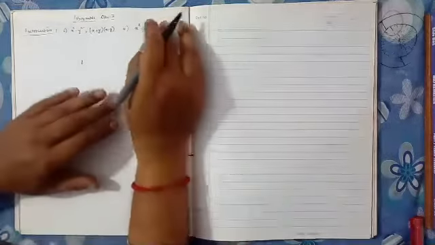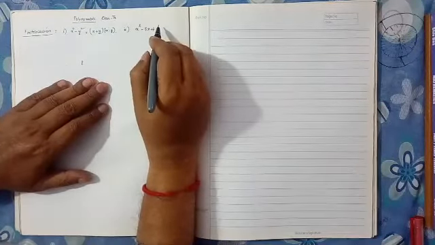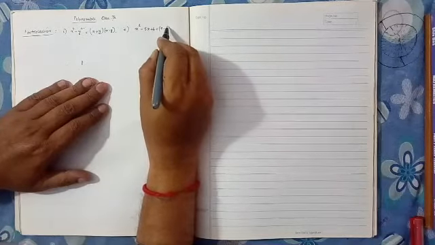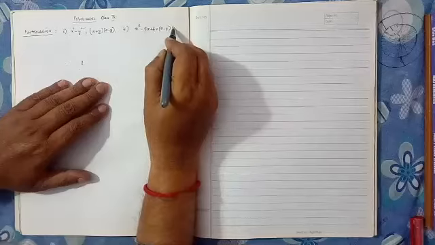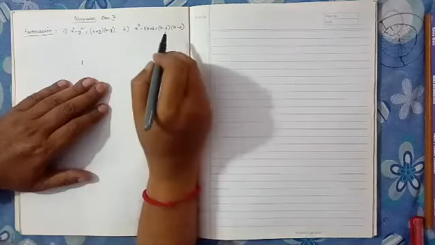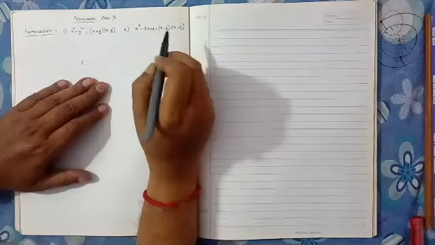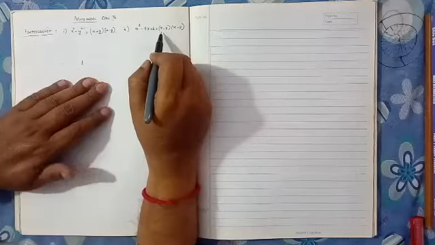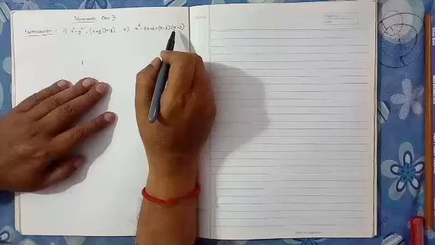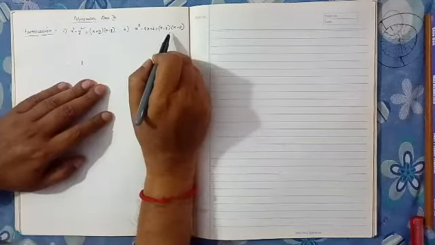Now, if we write this polynomial as x minus 3 into x minus 2, then the product of these two polynomials gives this polynomial, and further factorization of each polynomial is not possible. So this is called factorization.